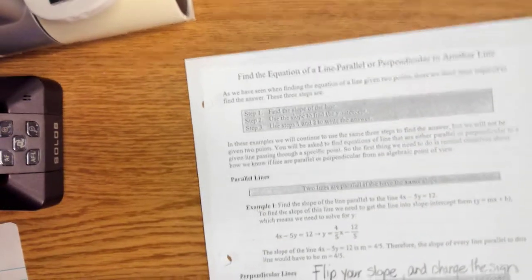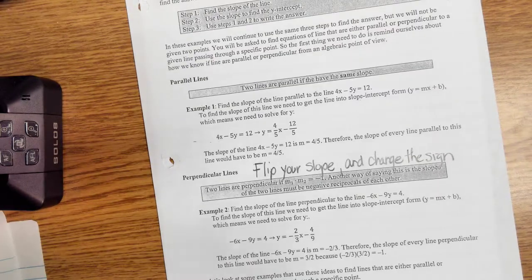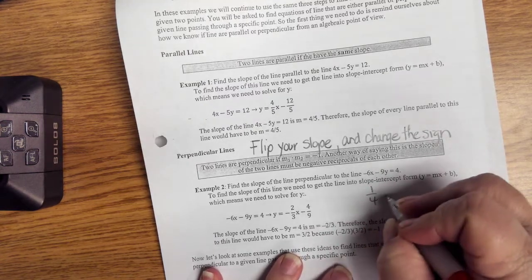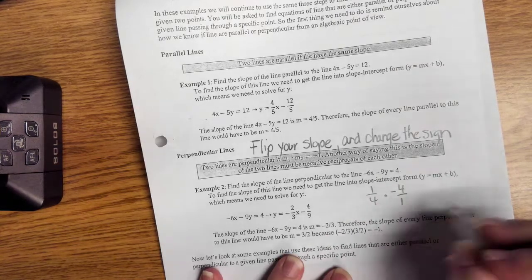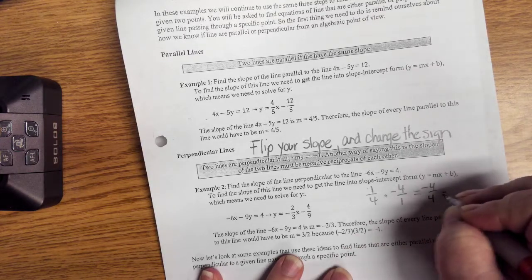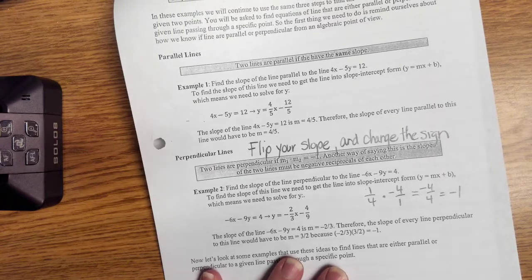We are on perpendicular. Yesterday we were on parallel. On perpendicular lines, they've got these crazy ways of telling you how to do it. The two lines are perpendicular if slope 1 times slope 2 equals -1. Well, what do they mean by that? If I had a 1/4 and I changed it to a -4/1, then guess what happens? This becomes -4/4, which is -1. And that's what they're saying with all that fancy malarkey.